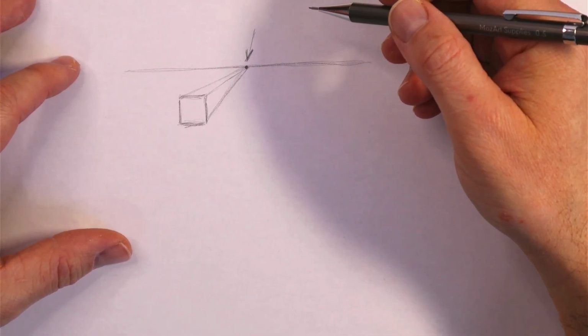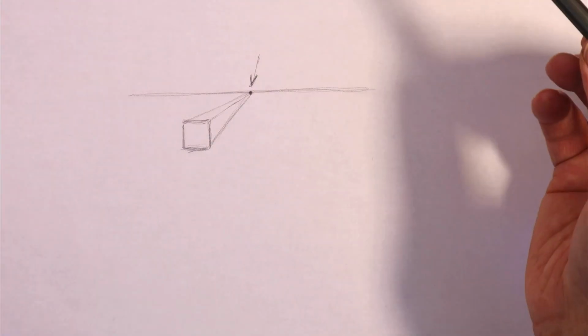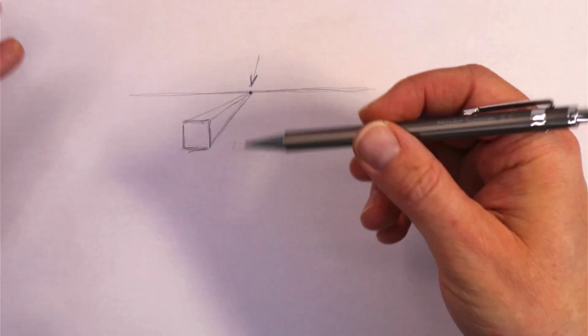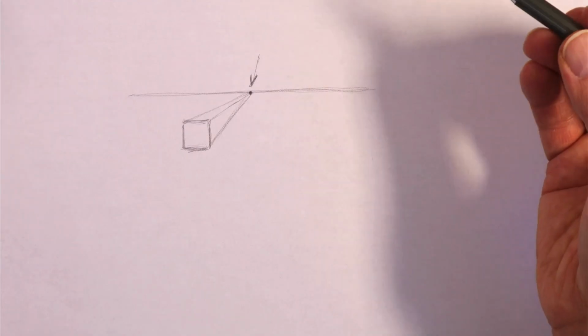Just understand that you will probably have to shift the way that you're drawing to make it more comfortable. Now you'll notice I didn't connect this point, and that's because that would go through our object. If we were making an object that was transparent or made of glass, that would be prudent. But right now, it's simply not.